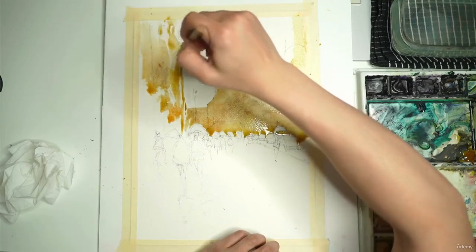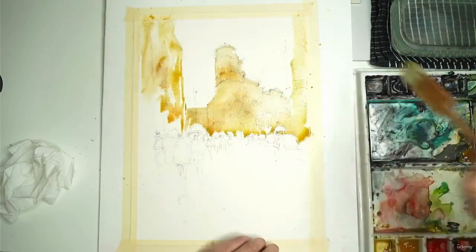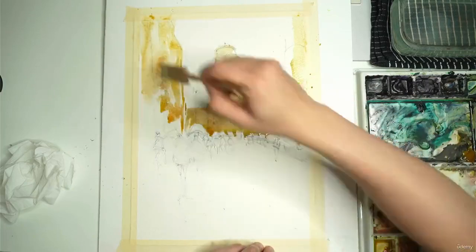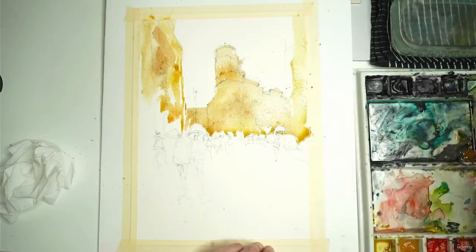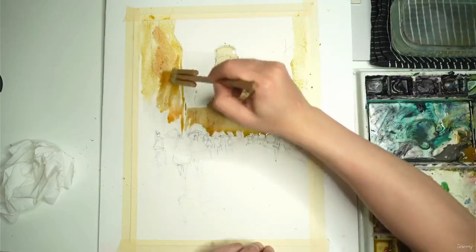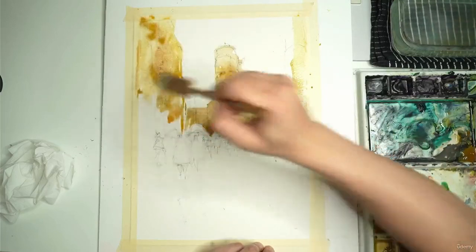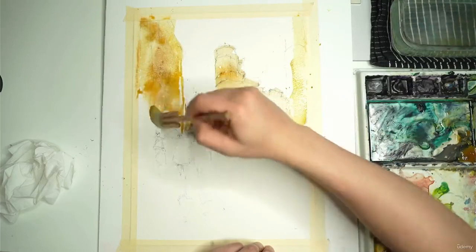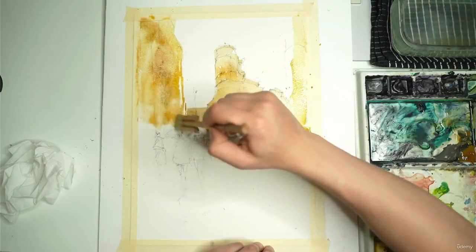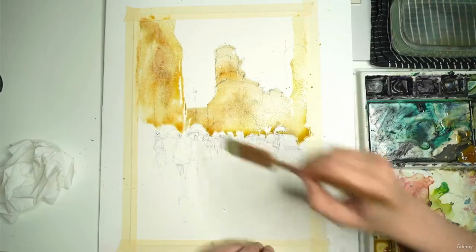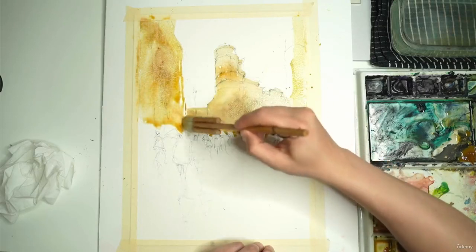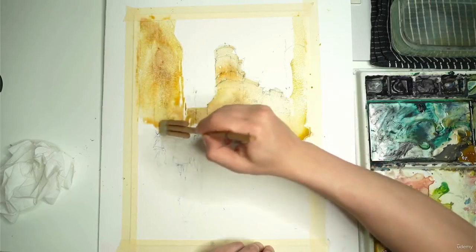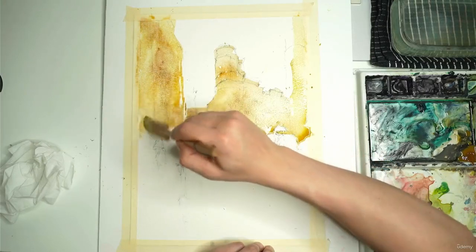Bit there. It's really just a large building, and I put a bit of brown in here too. Brown ochre. Yellow ochre, brown ochre. It's just some warm color, really. And cutting around those umbrellas and the figures as well.